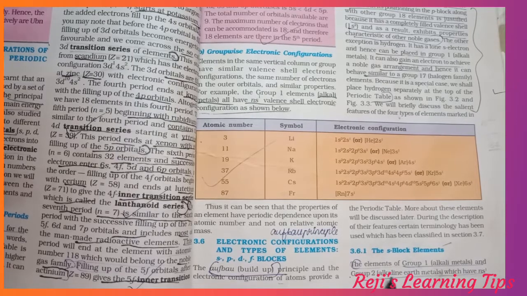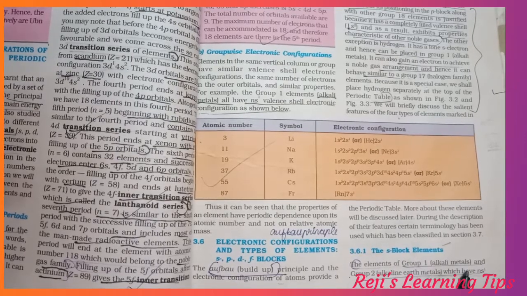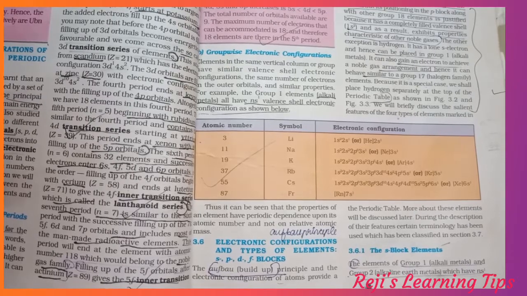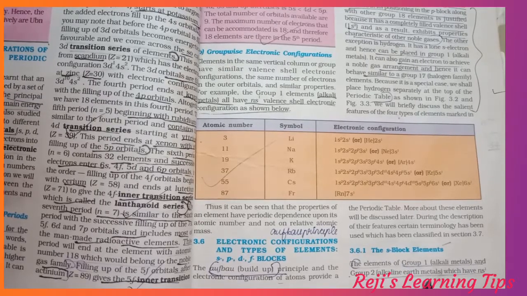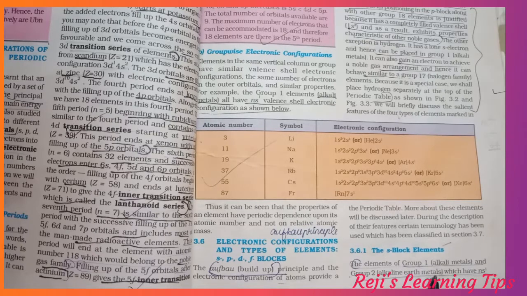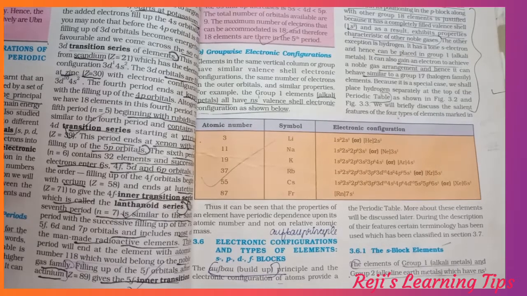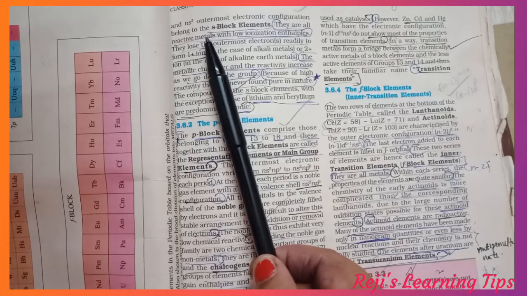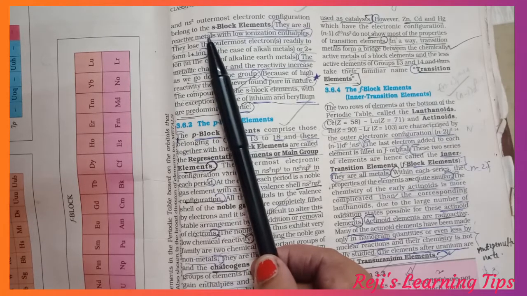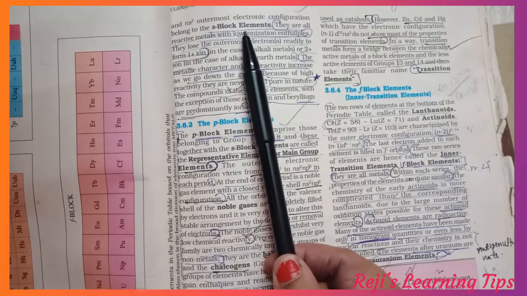S block elements. The elements of group 1, that is known as alkali metals, and group 2, that is known as alkaline earth metals. Group 1 alkali metals have NS1 outer electronic configuration, and alkaline earth metals, group 2, have NS2 outer electronic configuration. Since they have NS1 and NS2 outermost electronic configuration, they belong to S block elements.